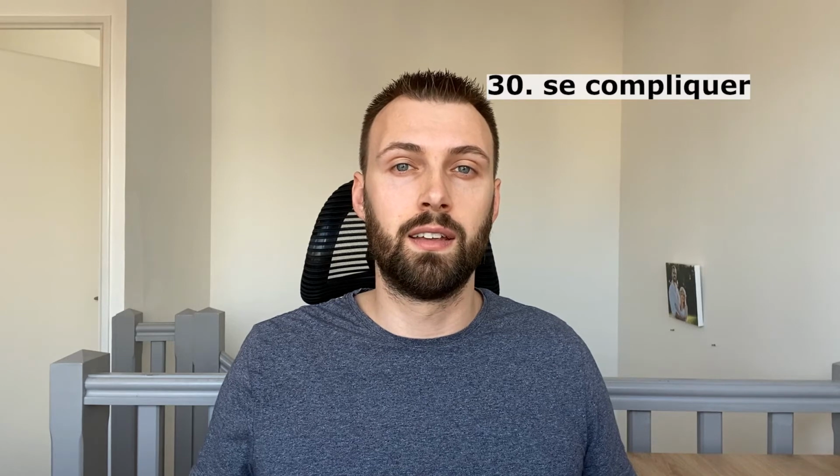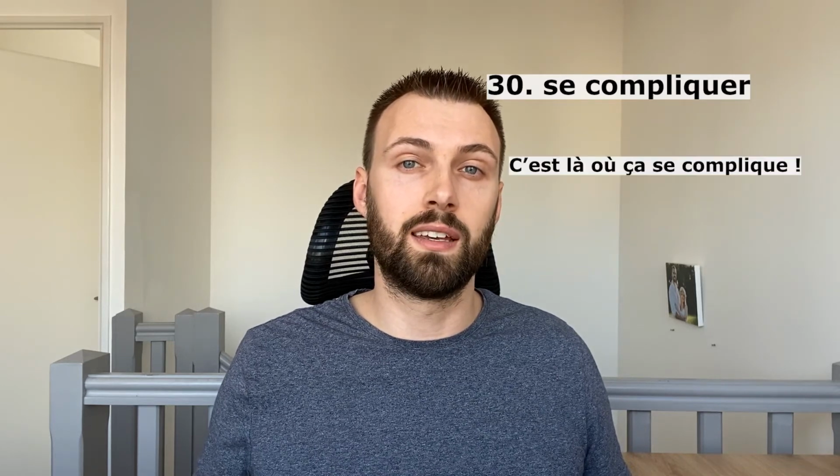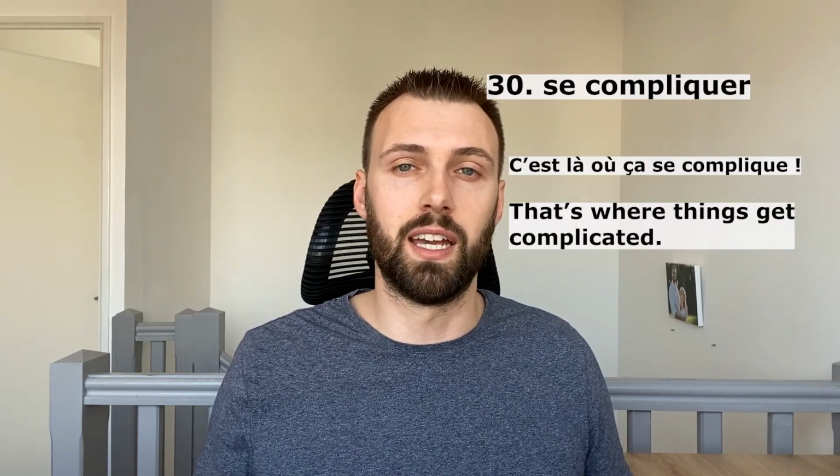And the last example, se compliquer. C'est là où ça se complique. And that's where things get complicated. There you go, guys. Those were over 30 examples of how you can use French reflexive verbs in the passive sense, les verbes pronominaux de sens passif, to imply passive action without using passive voice.